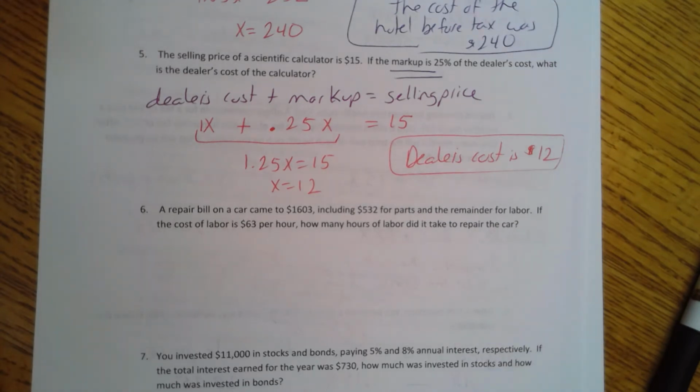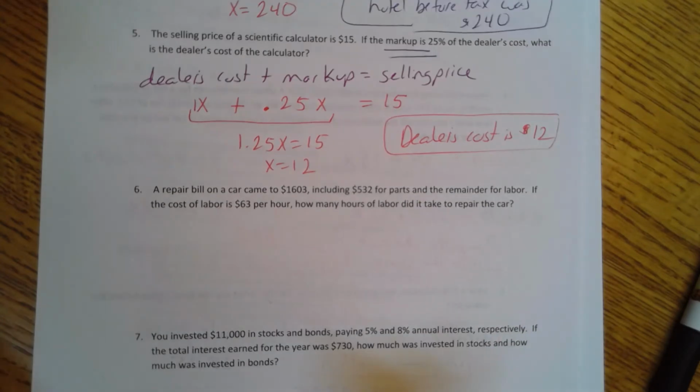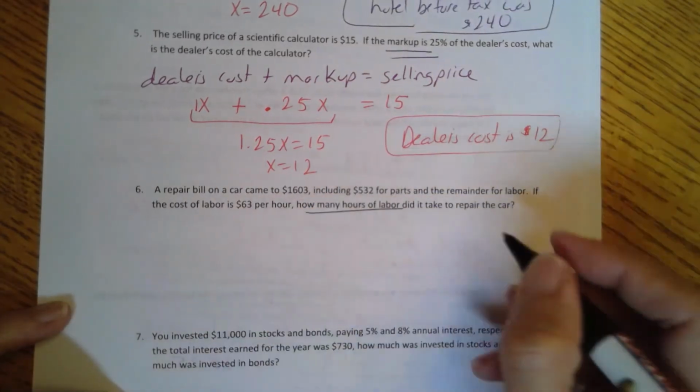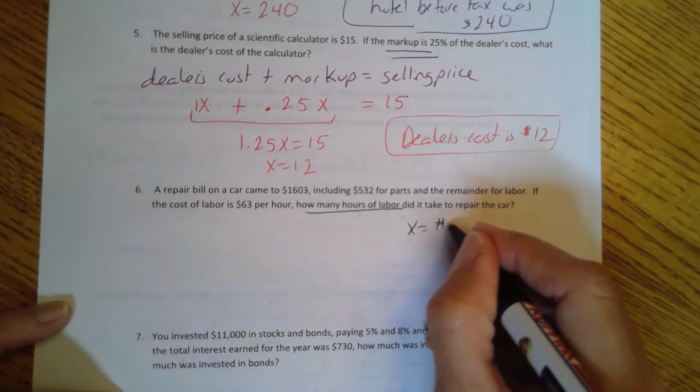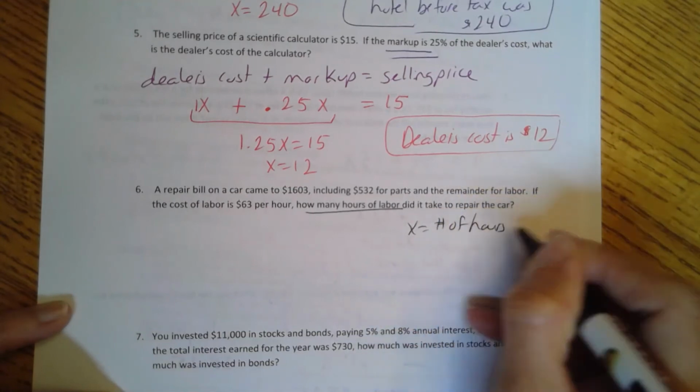So I'm going to let you work on number 6. It's about the same thing. A repair bill on a car came to $1,603, including $532 for parts and the remainder for labor. If the cost of the labor is $63 per hour, how many hours of labor did it take to repair the car? So again, we already know our variable is going to be the number of hours of labor.